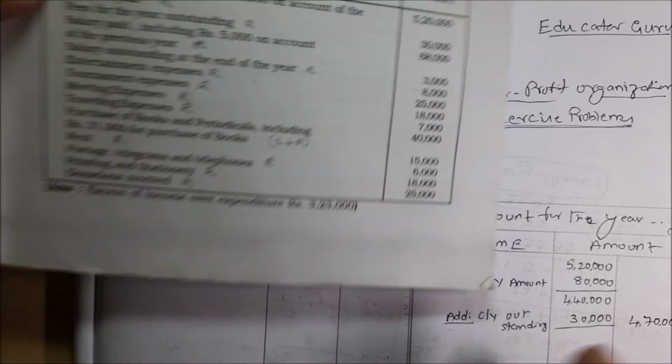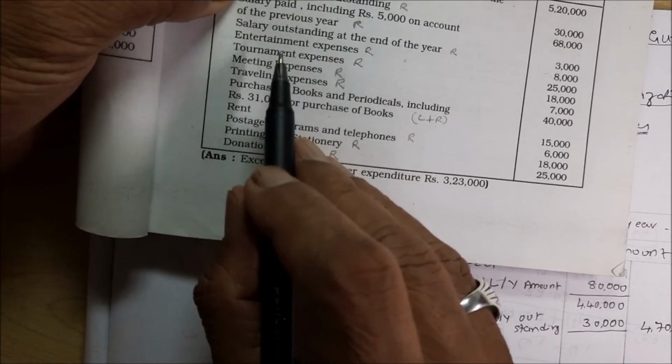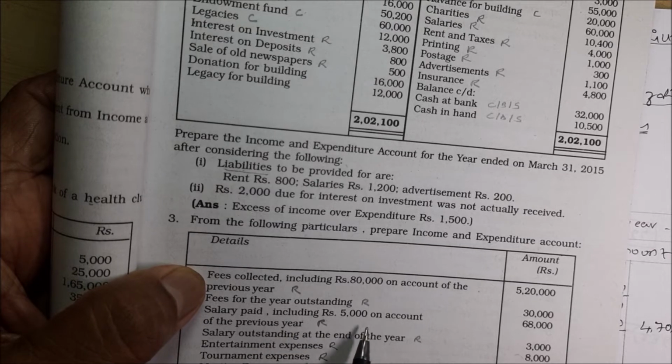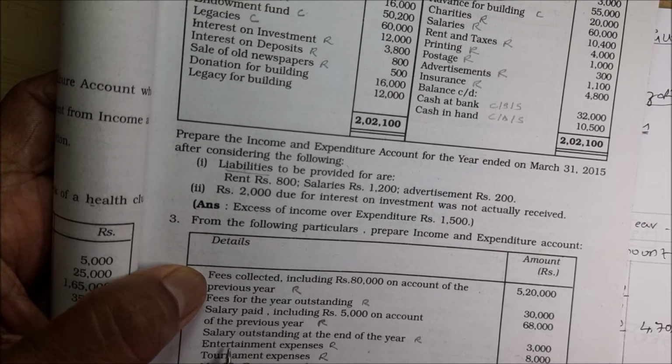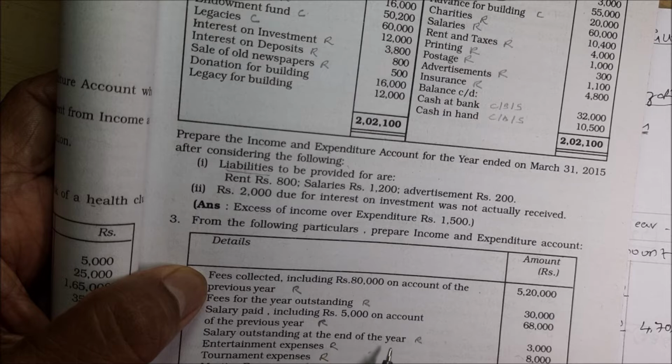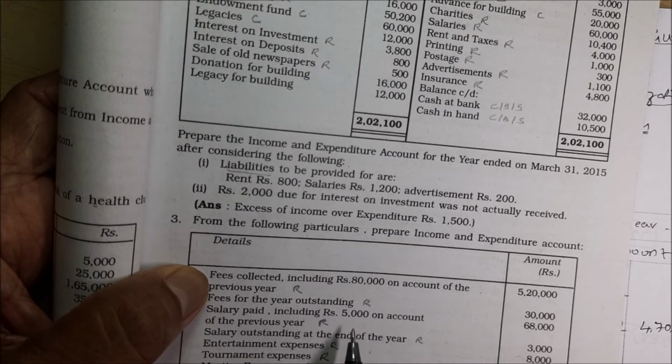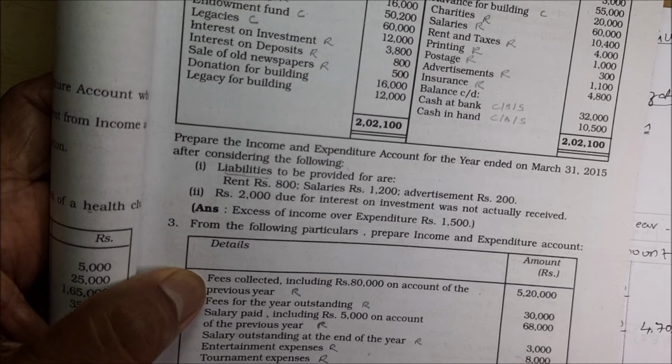Now, next one by one, salary paid including 5,000 on account of previous year, salary outstanding at the end of the year. So, this 68,000 includes 5,000 minus, then you have to add the 3,000 for the current year.